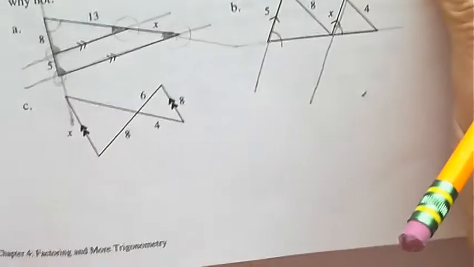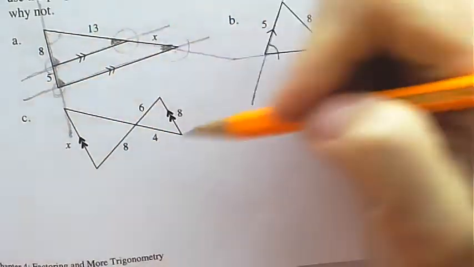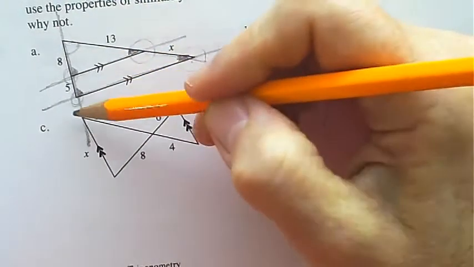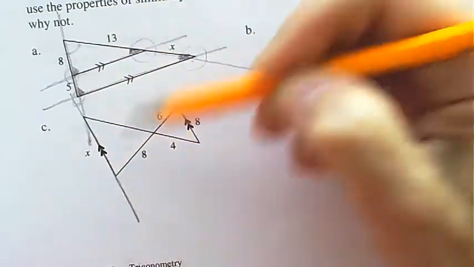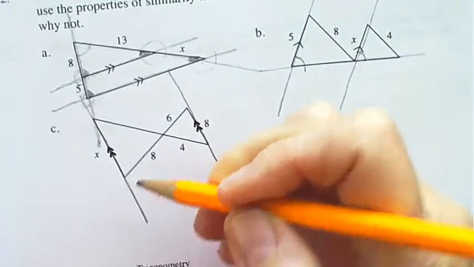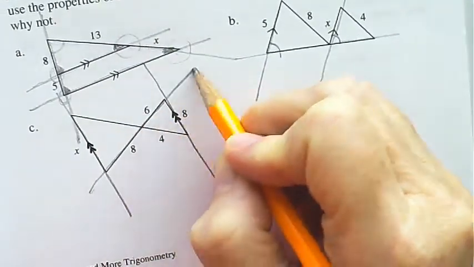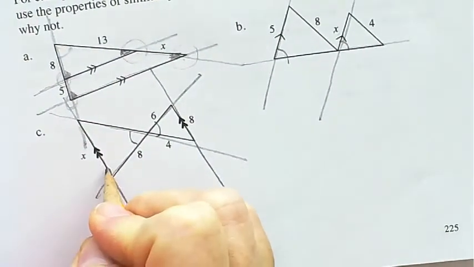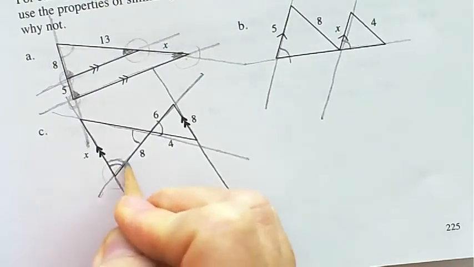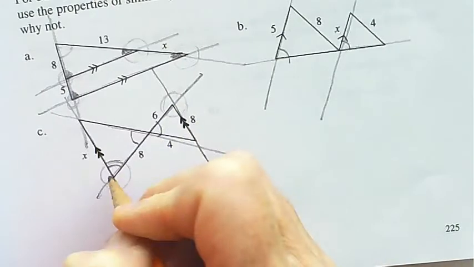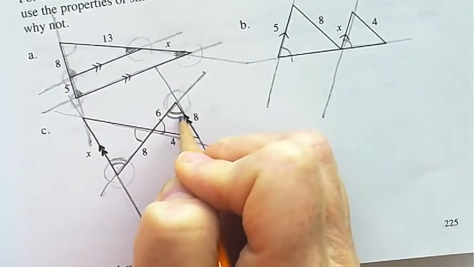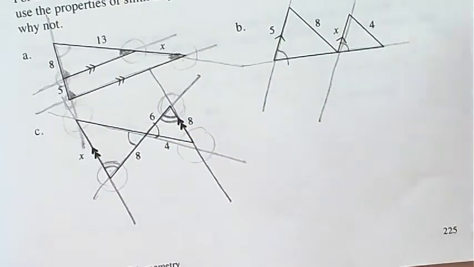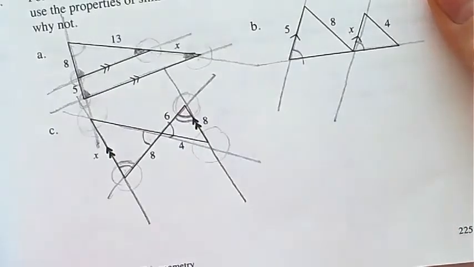Okay, part C, you've seen this before. This is like the swamp problem that 90% of you missed on that interim test, and it was worth a lot of points. These two lines are parallel and they are being cut by two transversals. You've got vertical angles that are congruent. You've got a pair of angles here. These four angles match these four angles. So this angle is the same as this angle. And then these four angles match these four angles, but we've got two angles already. That means we know the triangles must be similar.